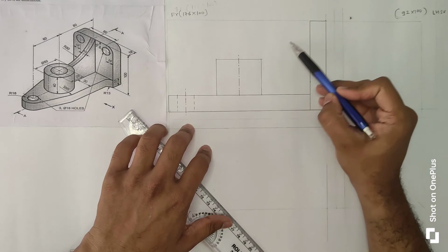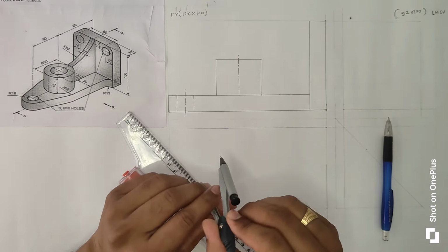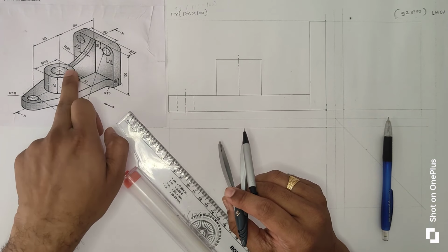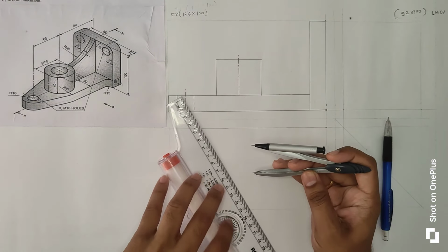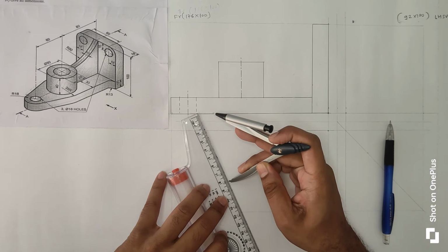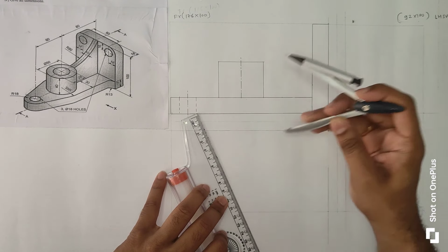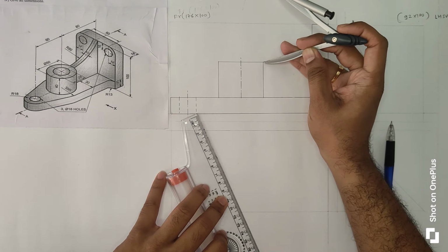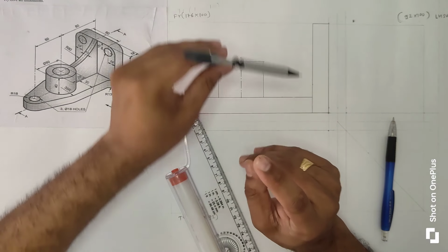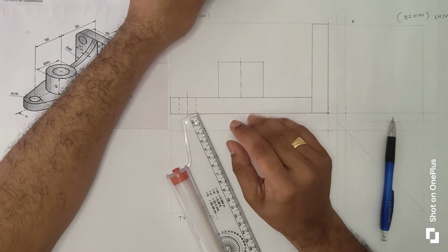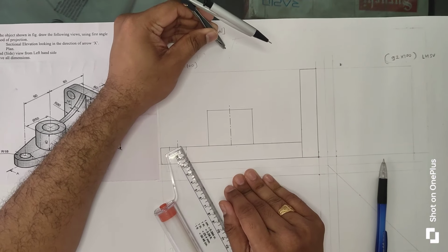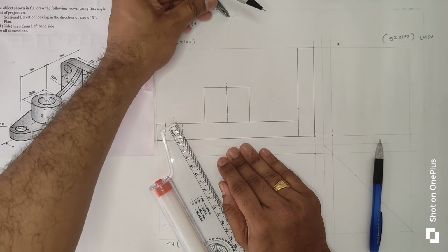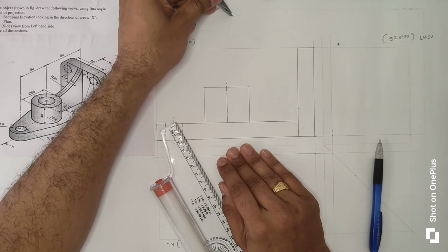Then here it is a stiffener of circular shape. The radius of this stiffener is 80, and the connecting points are these 2 points. So first take 80 mm, 8 cm. Then from this point draw an arc. Also from this point draw an arc. So this point is the intersecting point, and this point is the center point.